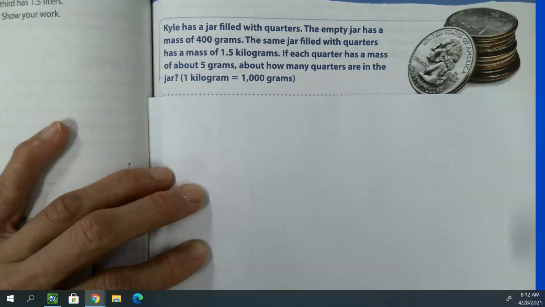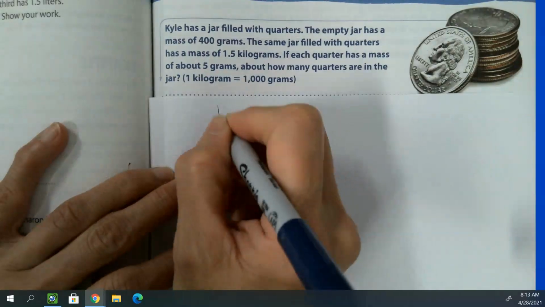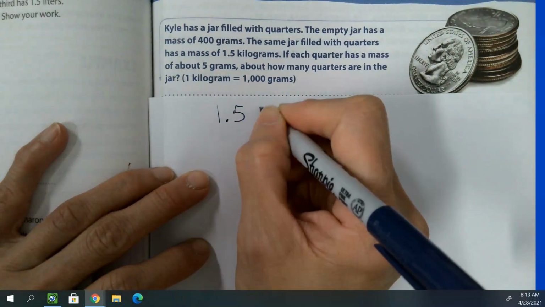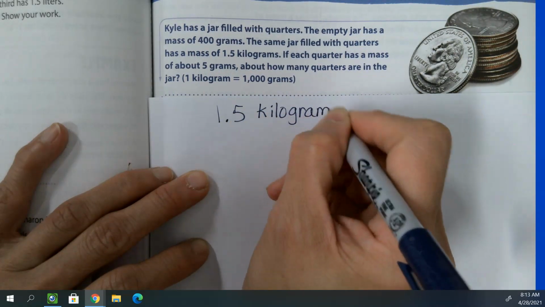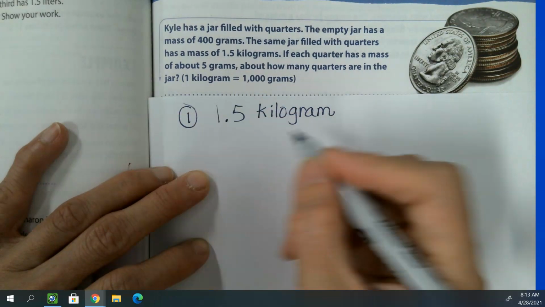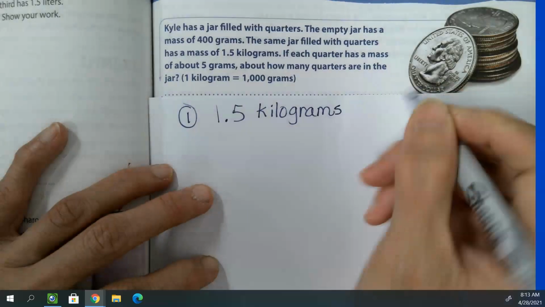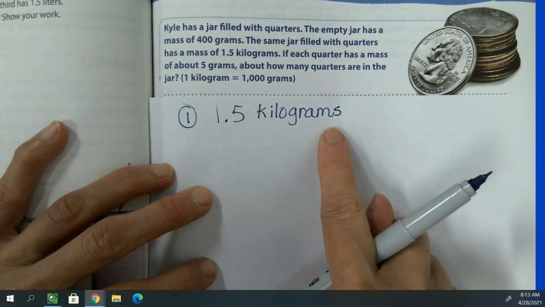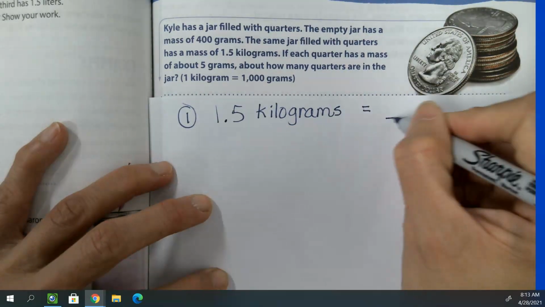So the first step that we are going to try to do is to figure out what is 1.5 kilograms. So this is the first step. I have 1.5 kilograms. We try to figure out what 1.5 kilograms is in terms of grams, equals how many grams.